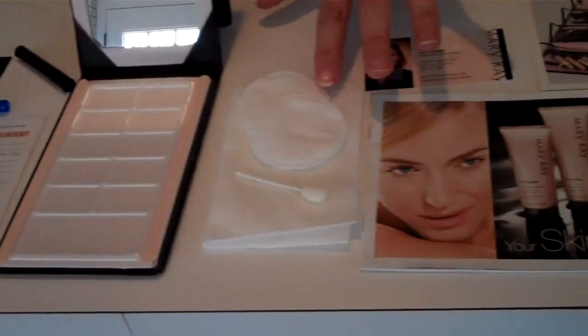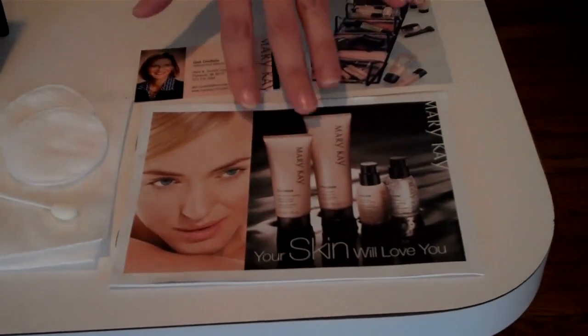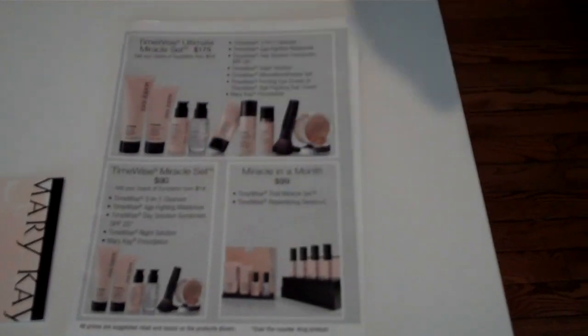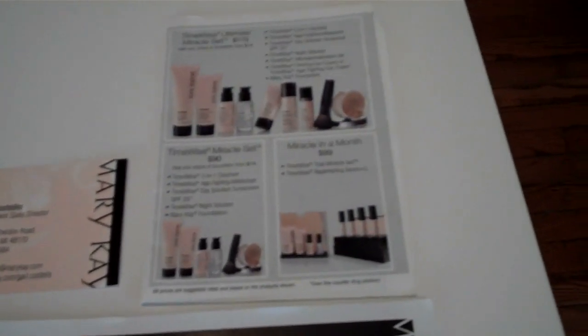Over on this side, I've got my cloth, 2 cotton balls, an eye applicator, and our beauty book, which is really important. I'm going to talk about that in a little bit. My business card, obviously. A price guide here, mainly because I find a lot of customers really want to know prices, and I don't want to have our class interrupted by talking about prices. They can just glance at it.